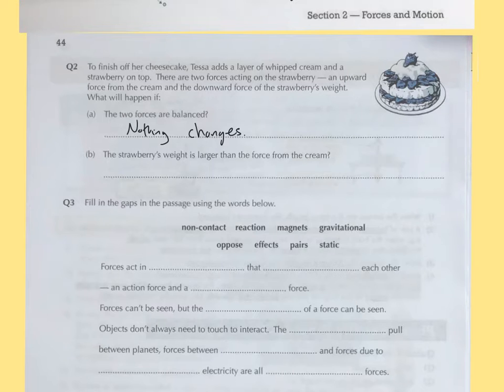If the strawberry's weight is larger than the force on the cream, then the strawberry is going to accelerate in that direction, so it's going to sink into the cream. As it sinks further, the cream's going to push back more until eventually it stops the strawberry and it sits still, hopefully.